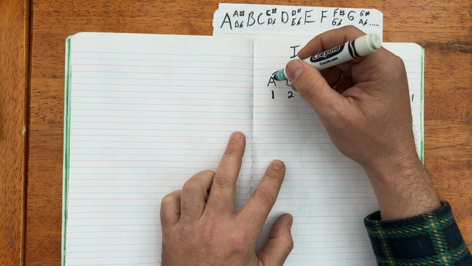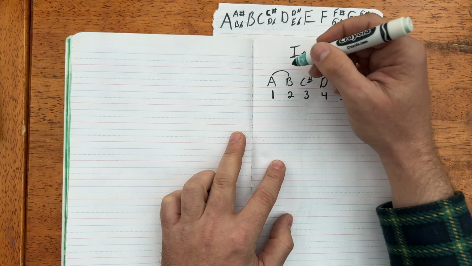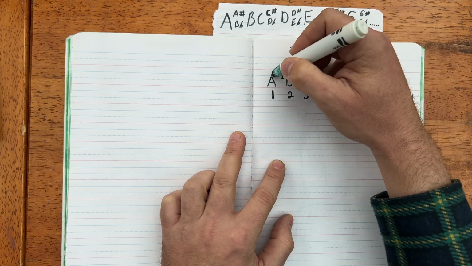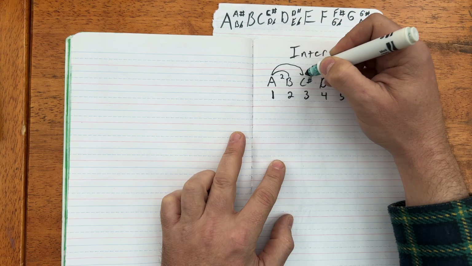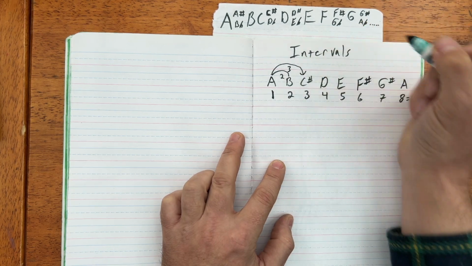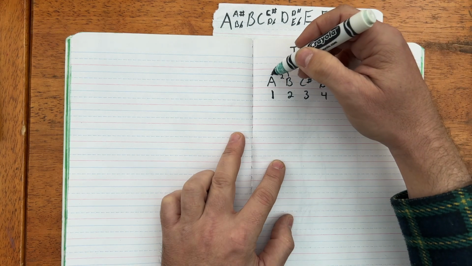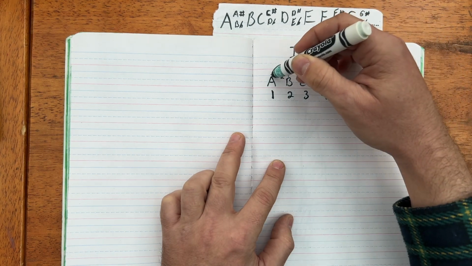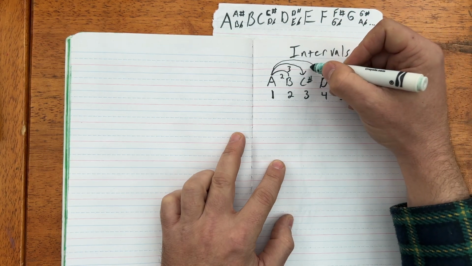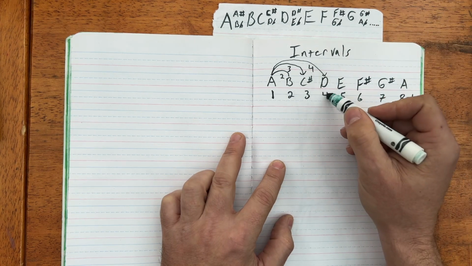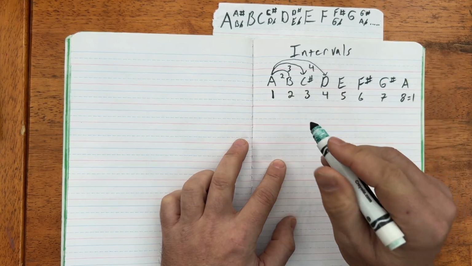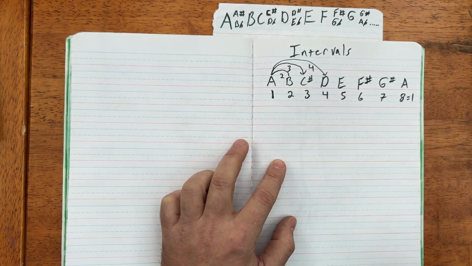From A to C sharp, or the third note, if we jump from A up to C sharp, well, that would be, you might guess, a third away. A up to D, you guessed it, a fourth away. So D is a fourth, or 4 notes away, and you have to count A as 1. So 1, 2, 3, 4 away from D.